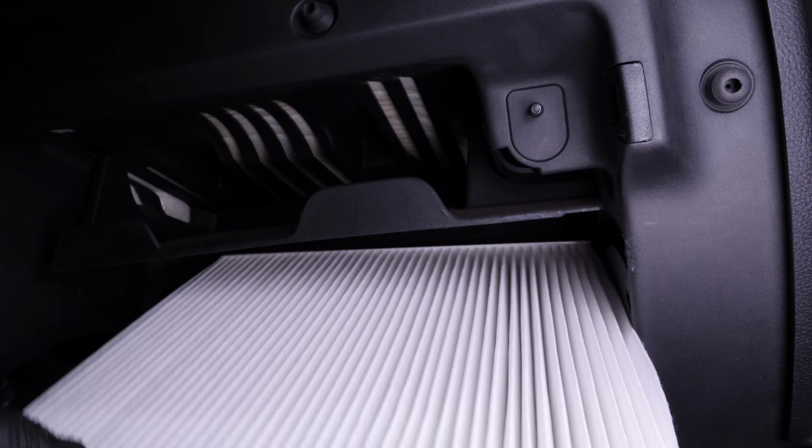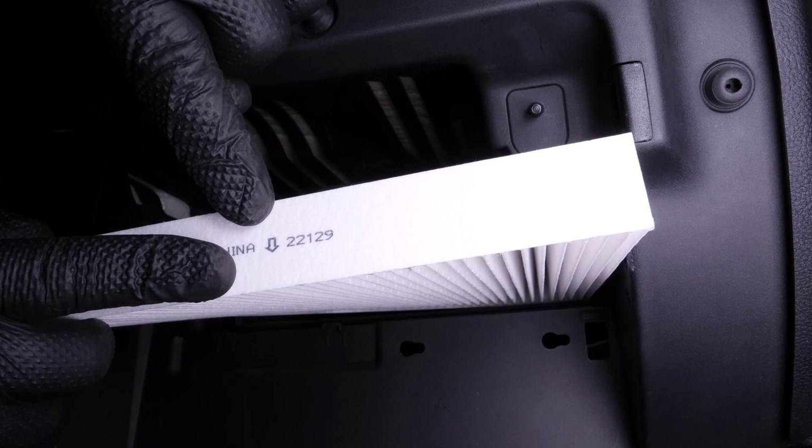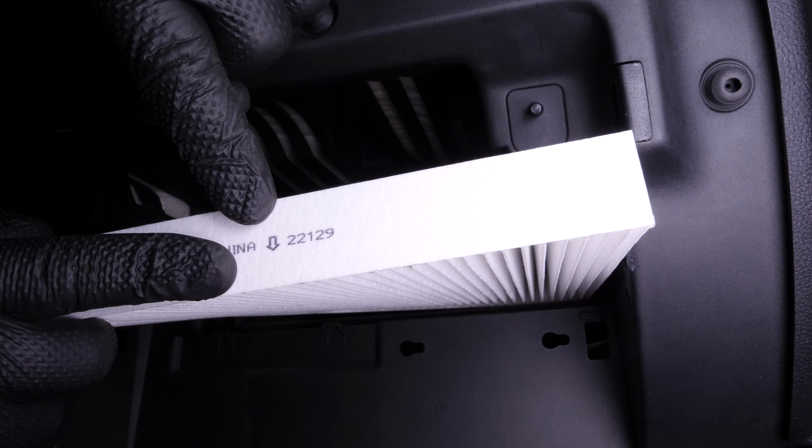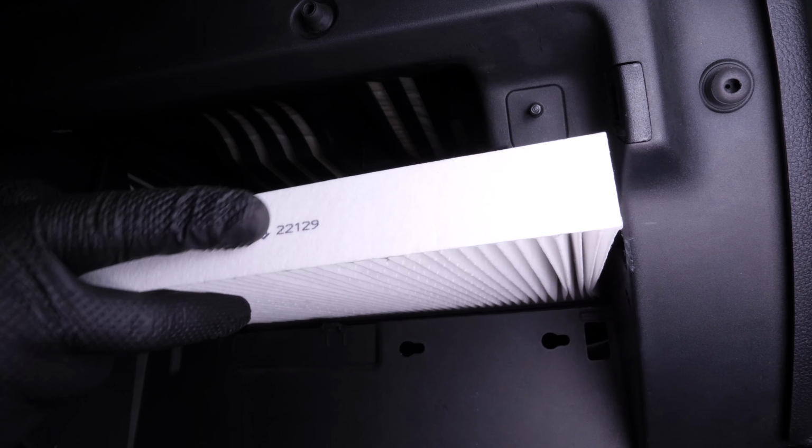Take the new filter. Pay attention to the direction of airflow. The arrows on the filter should point down. Place the filter in its slot.